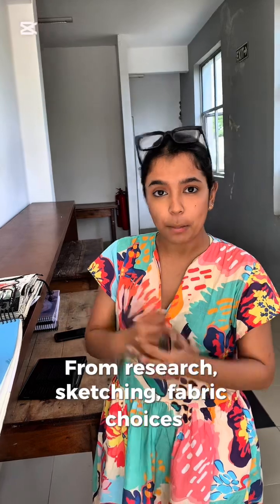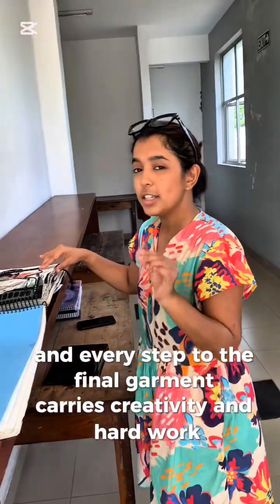The journey of a fashion designer is not only about creating clothes, it's about telling a story, solving problems, and giving life to ideas. From research, sketching, fabric choices, and every step to the final garment carries creativity and hard work.